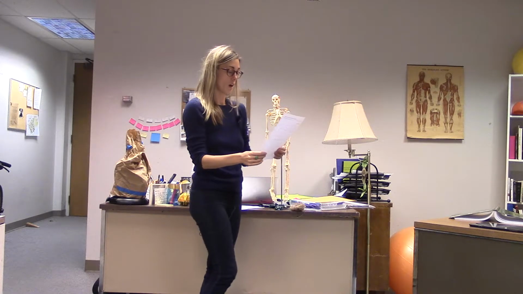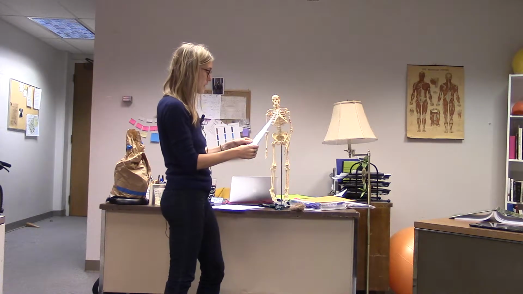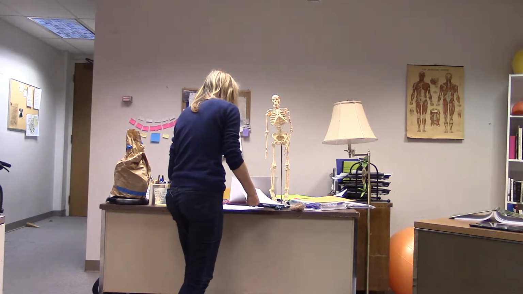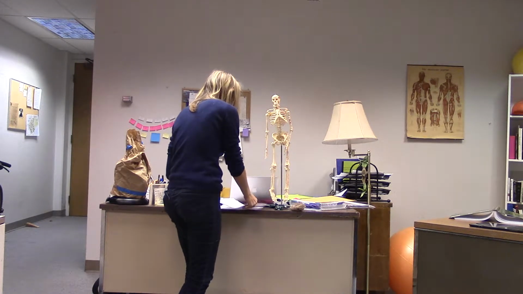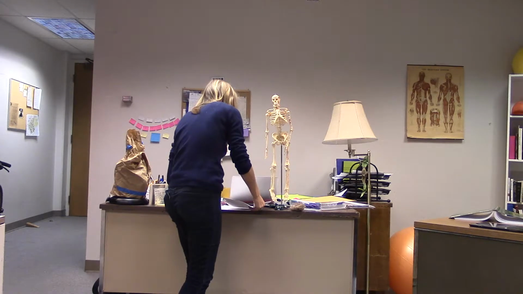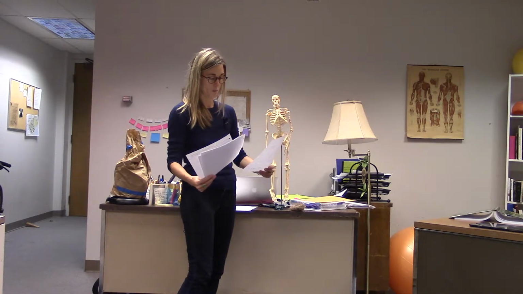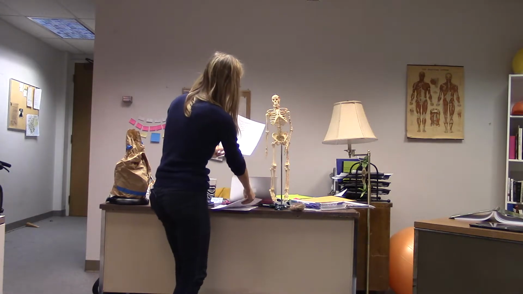At the AA joint, you have the right and left facets, just like you do between the skull and C1. And then you also have a medial synovial joint, which is where the dens meets the front of the atlas. And I wish I had a better picture. Well, this is a good view.